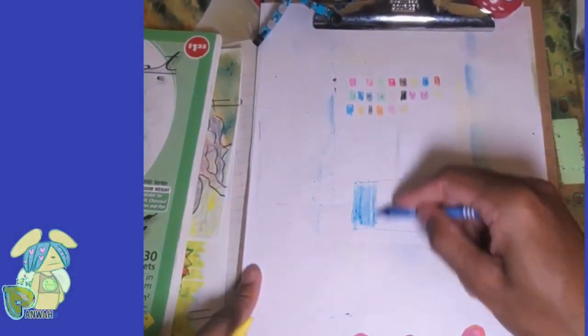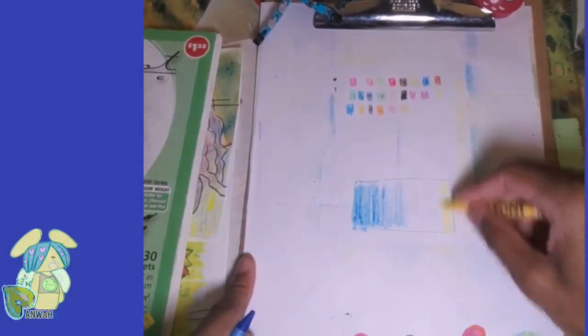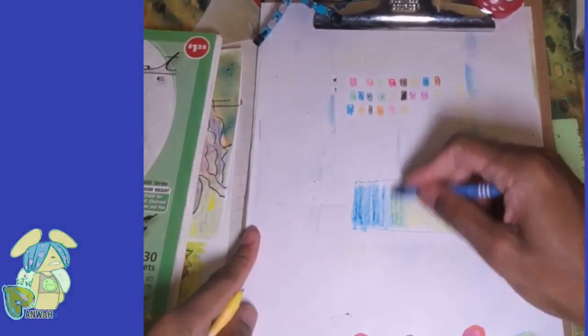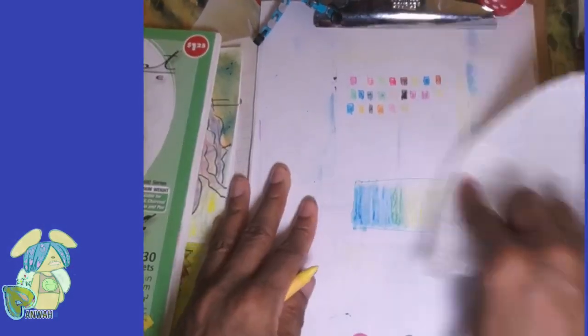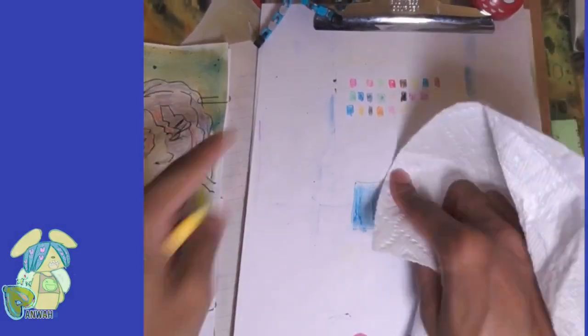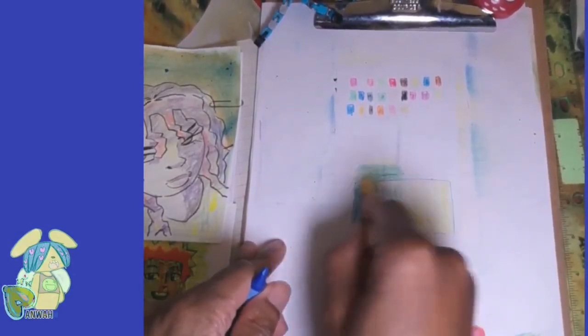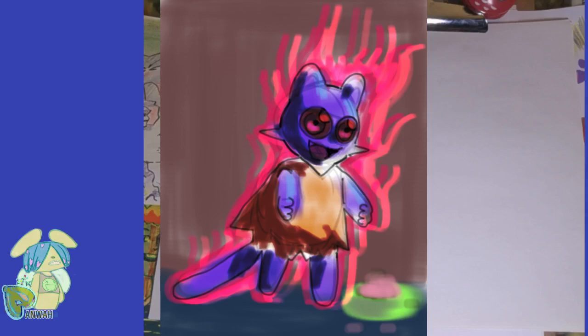I was trying to see if the crayons would blend, and as you can see, they're blending a little bit, but they're kind of waxy and have an annoying buildup, like the other crayons that I don't really like very much. And this is an image of Kursed Katt, who we're going to be drawing.